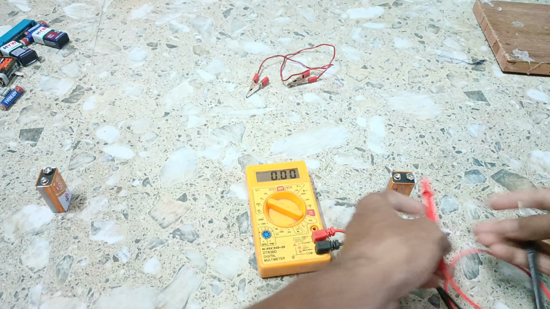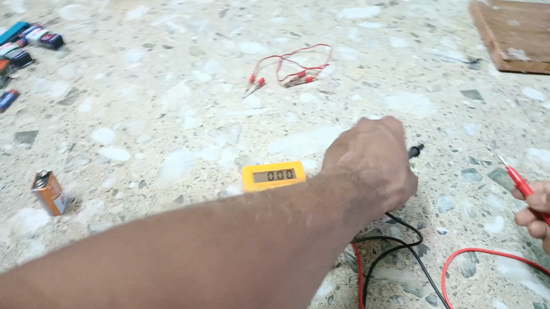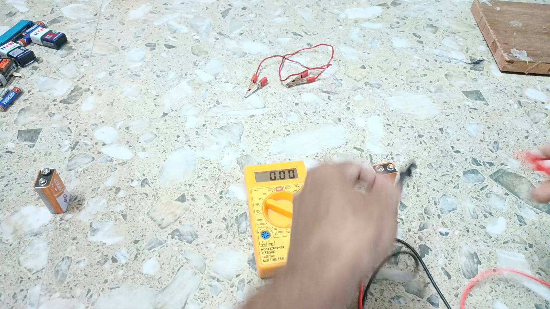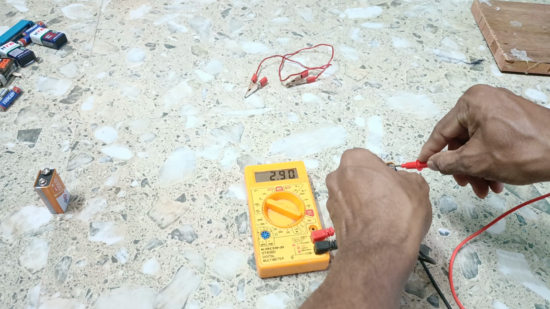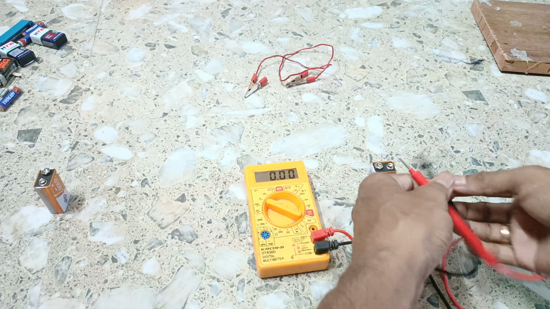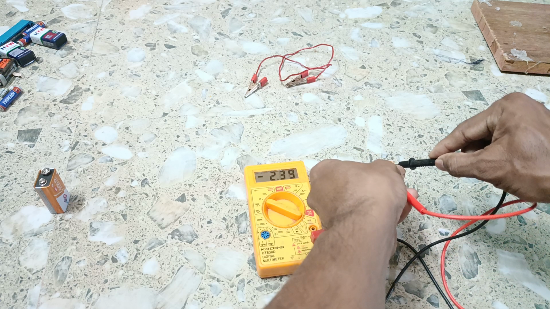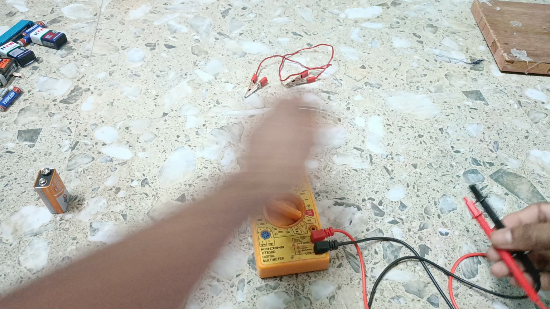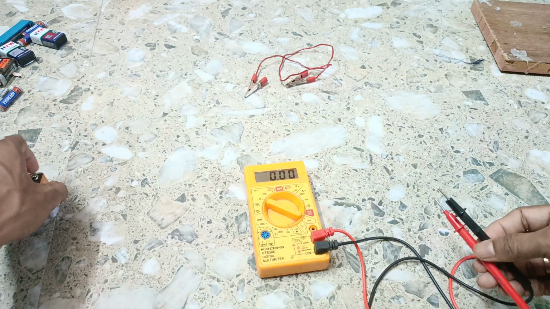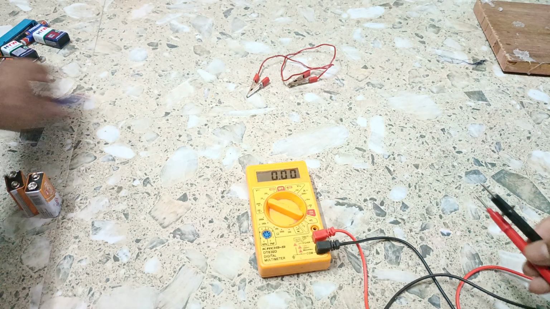I will take another cell and we will measure the voltage of this cell. If you take the probe with the positive and negative, you will see it is 2.90 volt. If you change the probe, you will get a negative potential, and that is minus 2.90 volt, right? In this way you can check the potential or voltage of any cell, right?